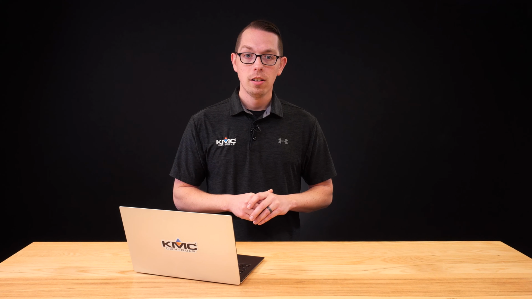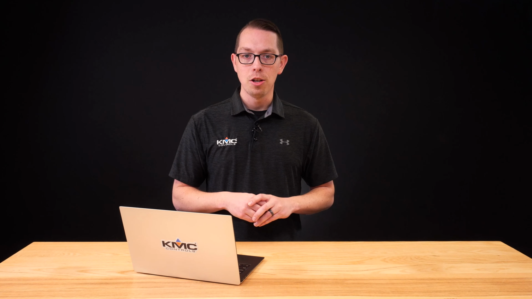Let's start by performing a standard function like changing a set point on a card, then we'll go see how it logs that change within the UI.